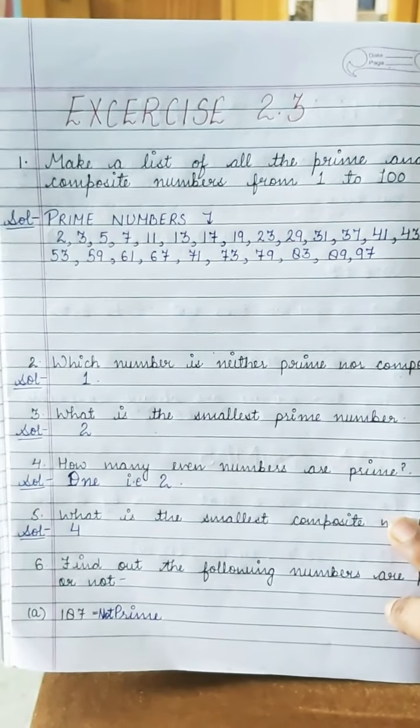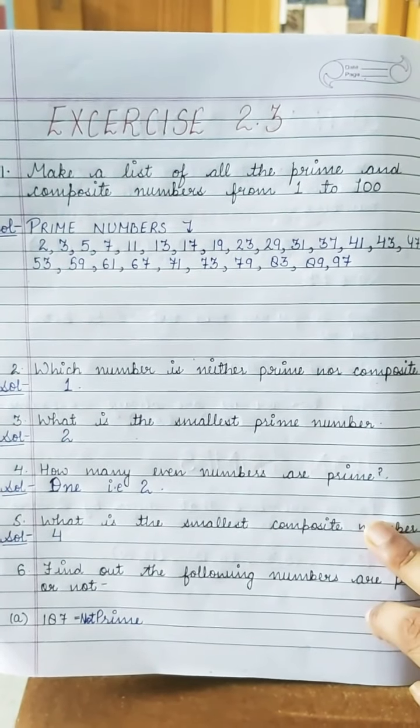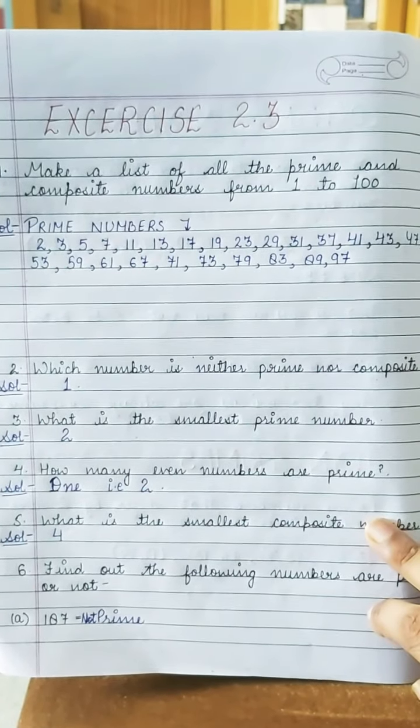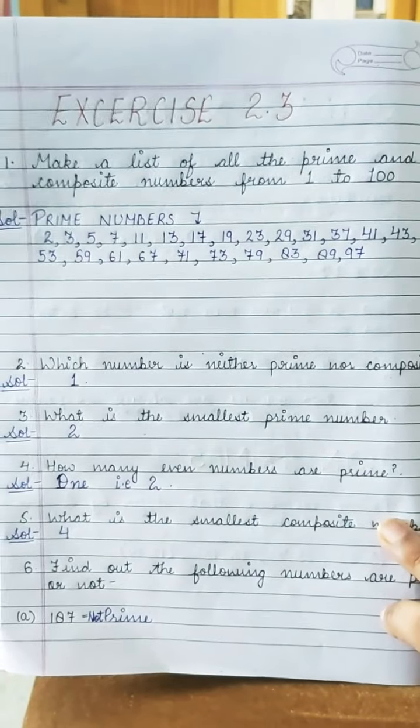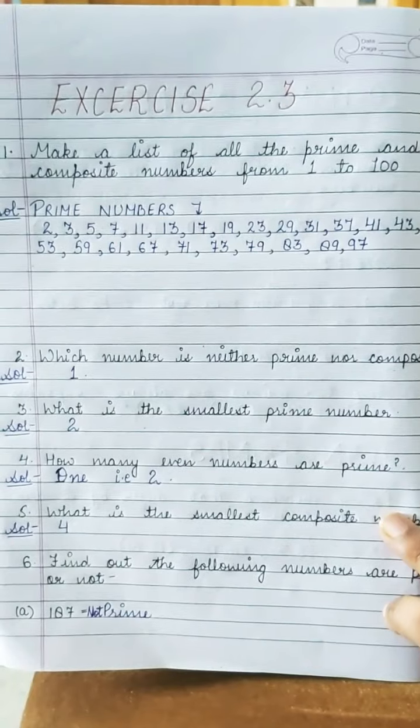Now we will do exercise 2.3. The first question is, make a list of all the prime and composite numbers from 1 to 100. Now see here, I am writing the prime numbers. You will write the composite numbers from 1 to 100 on your own.